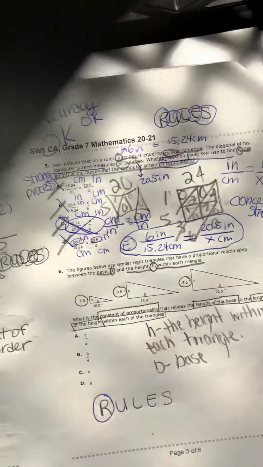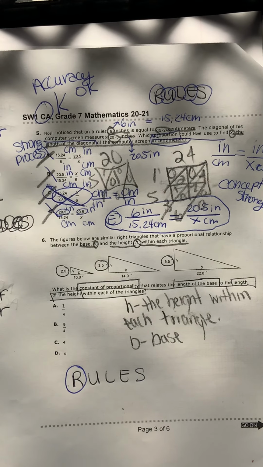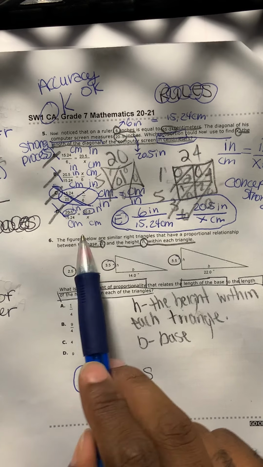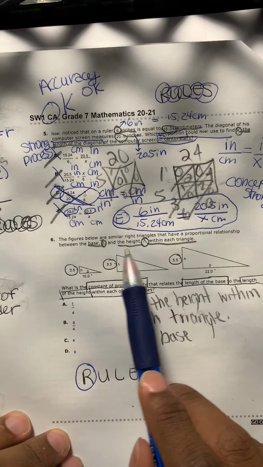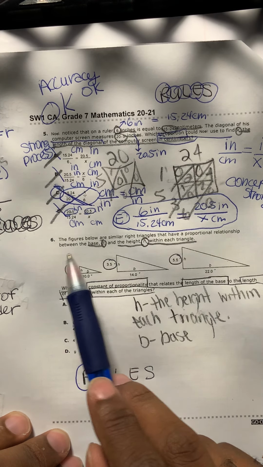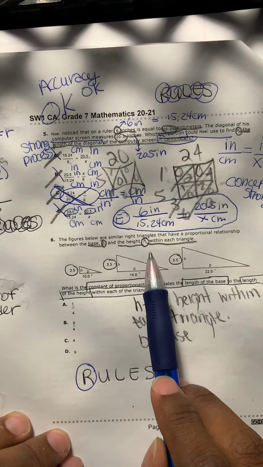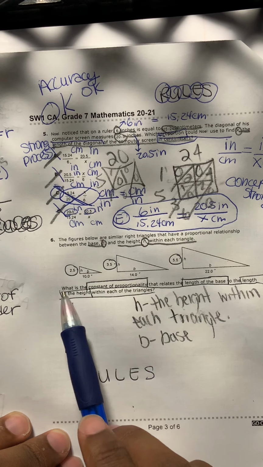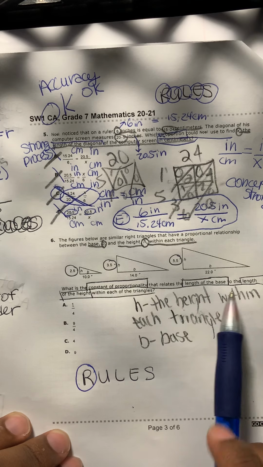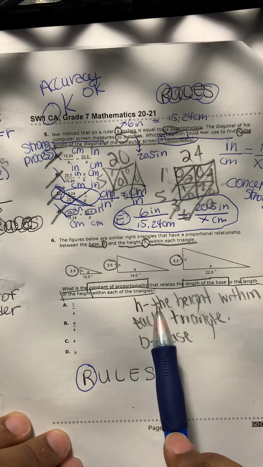Sorry about that. So I'll do this one again. So the figures below are similar right triangles that have a proportional relationship between the base B and the height h within each triangle. What is the constant of proportionality that relates the length of the base to the length of the height within each of the triangles?